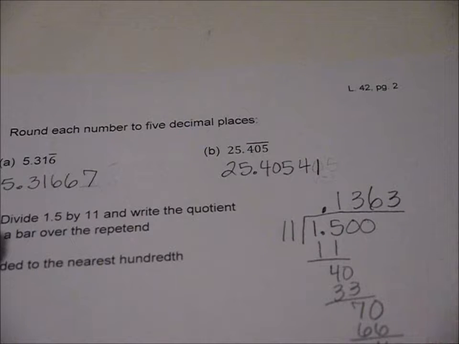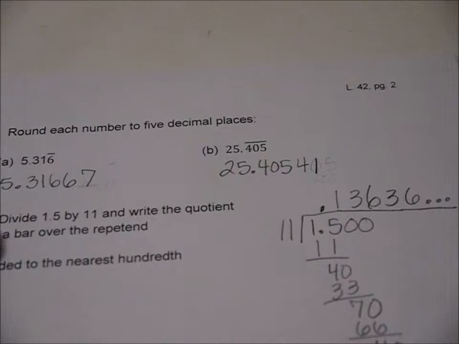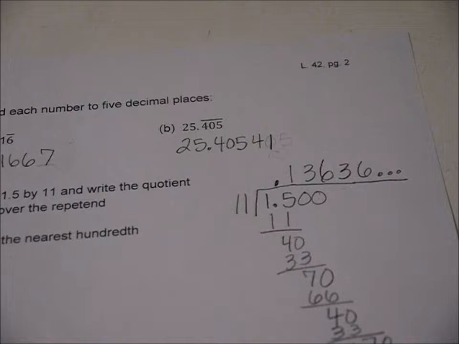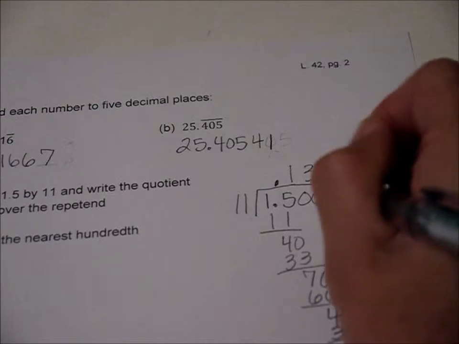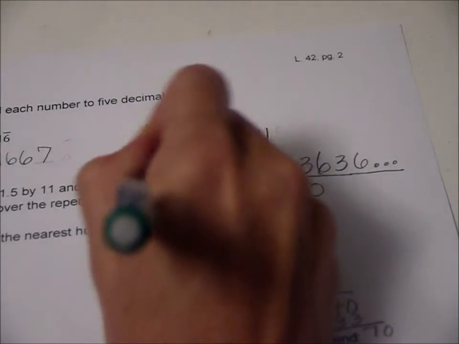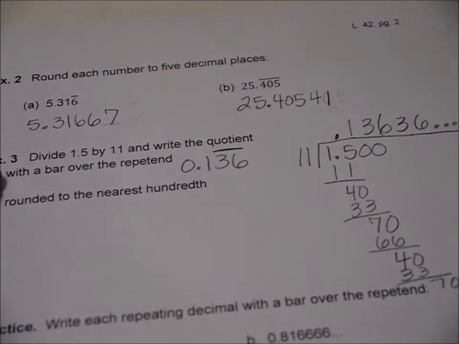And the 70, and as you can tell, we're going to keep going. So we get to just stop like that, and we are going to write the answer with a bar over the repetend. So it looks like 3, 6 is the part that repeats. So there is our final answer there with a bar over the repetend.